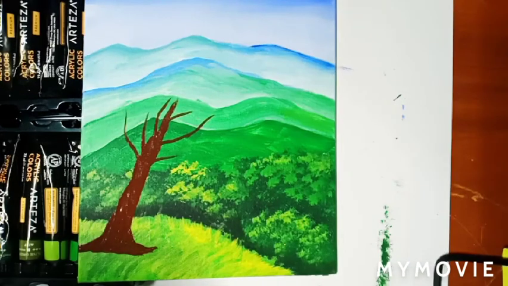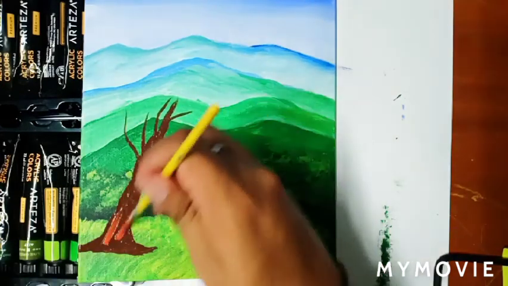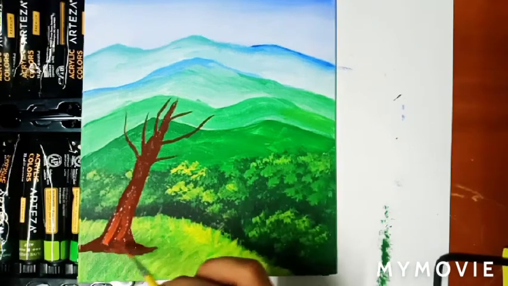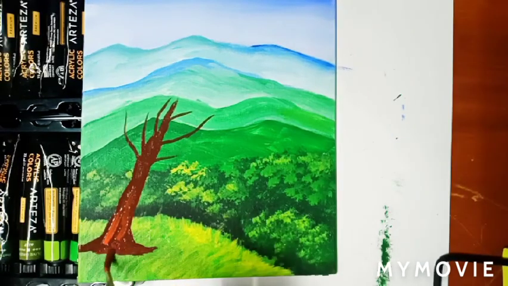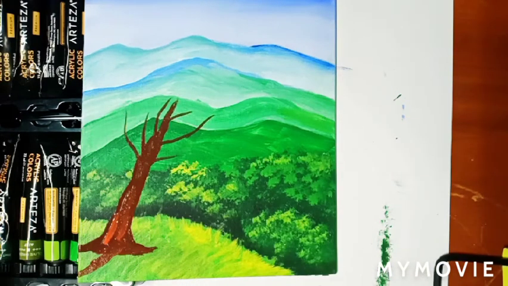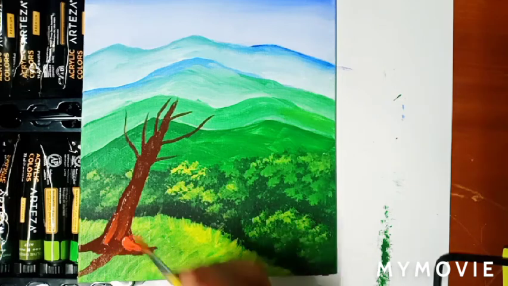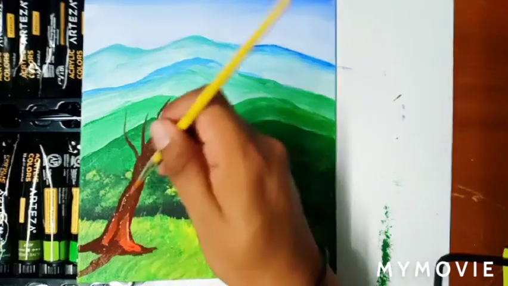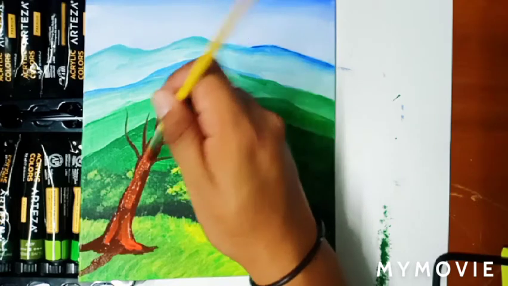So this is a huge tree that is up close here in our foreground. That's our base color. Start adding some highlights here, using some lighter browns, maybe some orange, some yellow.